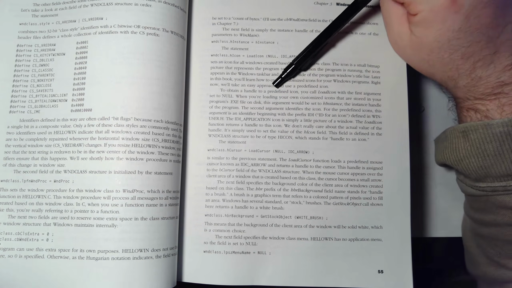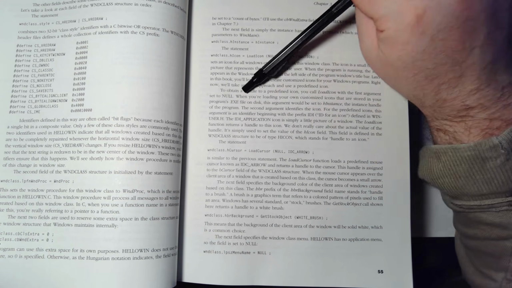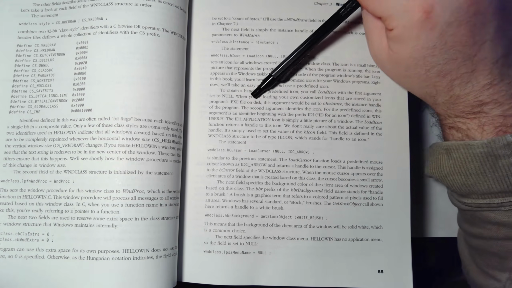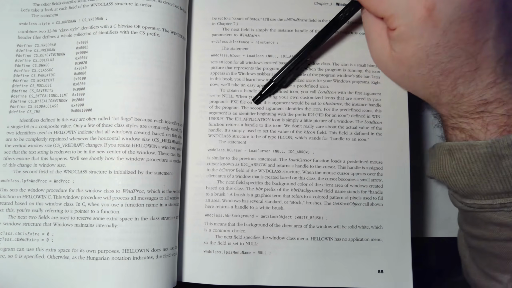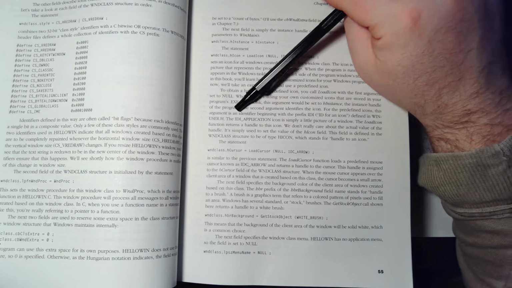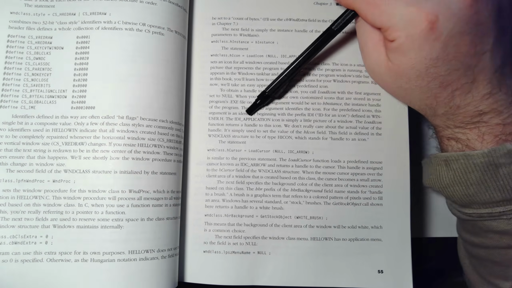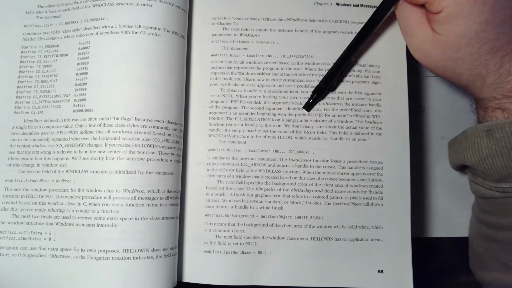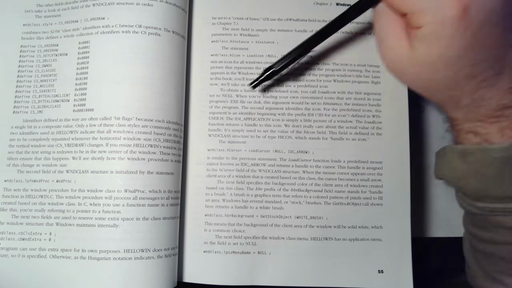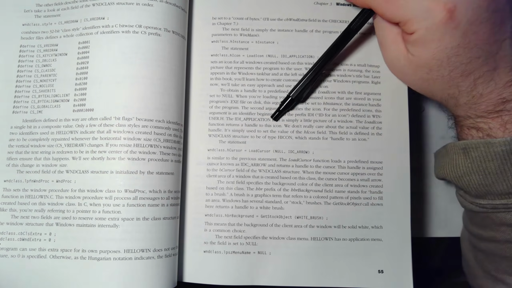To obtain a handle to a predefined icon, you can call LoadIcon with the first argument set to NULL. When you're loading your own customized icons that are stored in your program's .exe file on disk, this argument will be set to hInstance, the instance handle of the program. The second argument identifies the icon for the predefined icons. This argument is an identifier beginning with the prefix IDI, ID for icon, defined in WinUser.h. The IDI_APPLICATION icon is simply a little picture of a window. The LoadIcon function returns a handle to this icon.